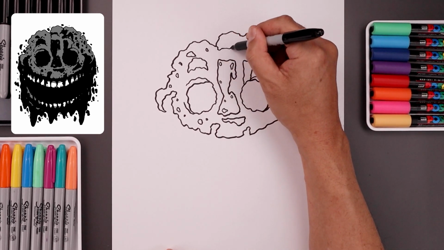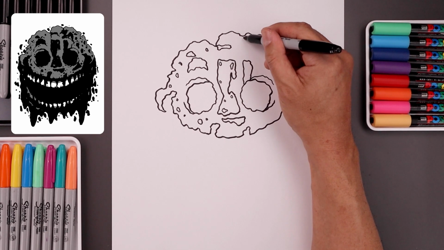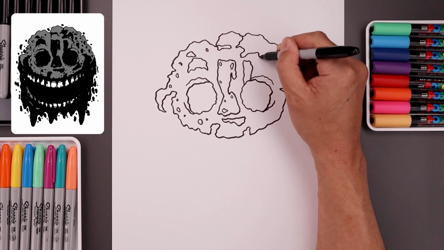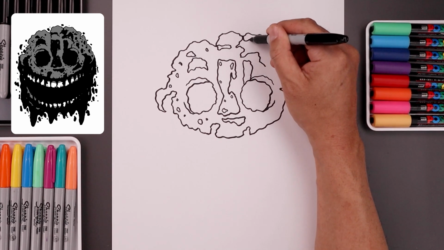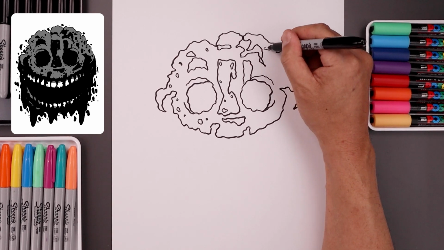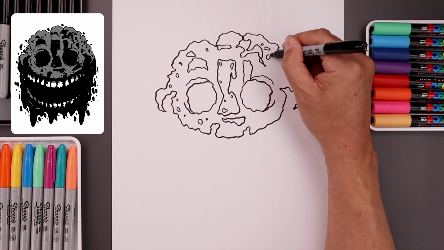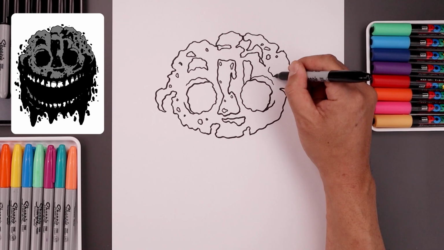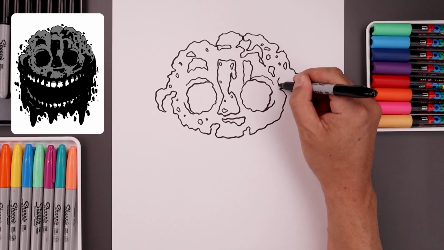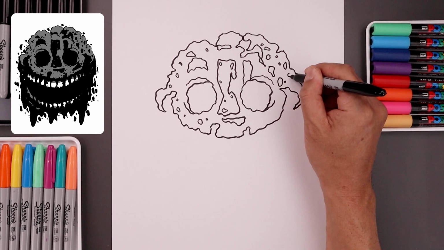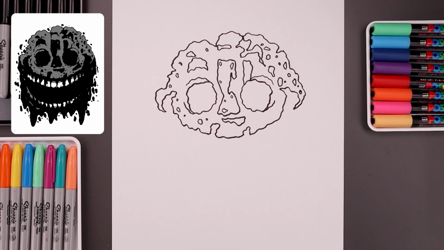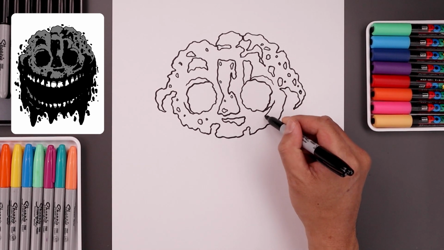Now right here, I'm just going to add a crack going across. Add a larger one going across the top of the right side. And then just working our way around with these holes. One along the bottom.